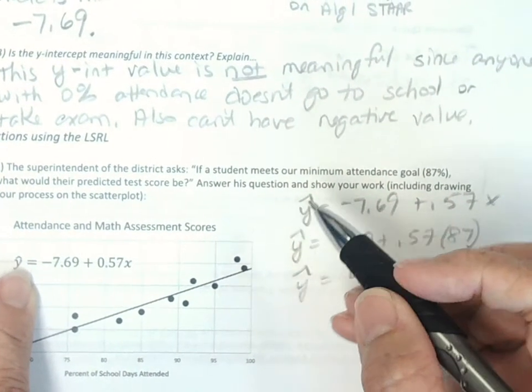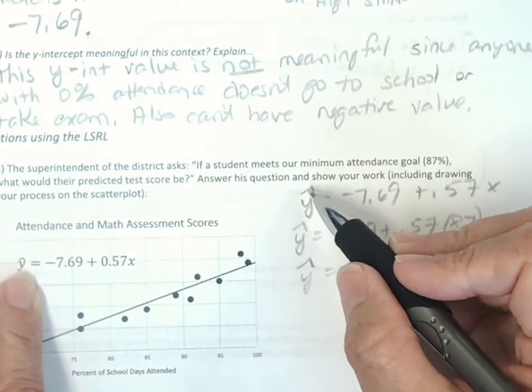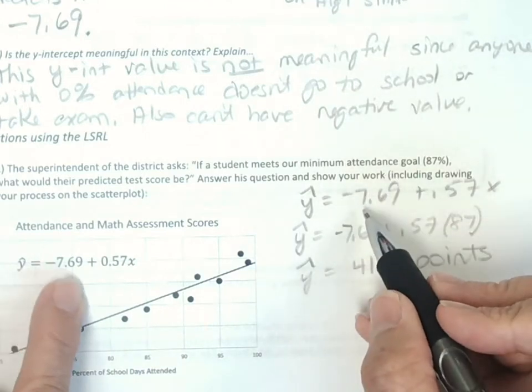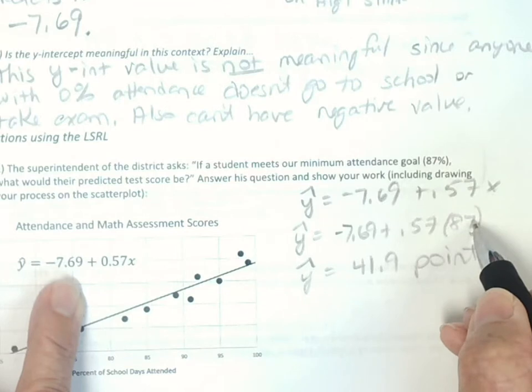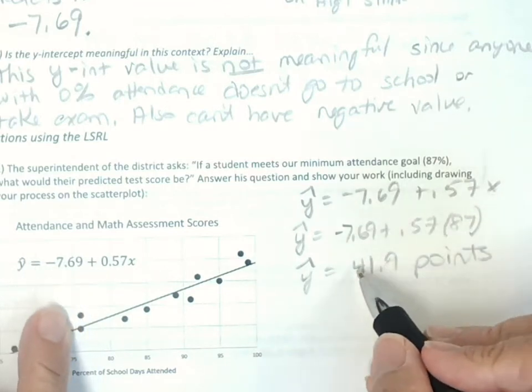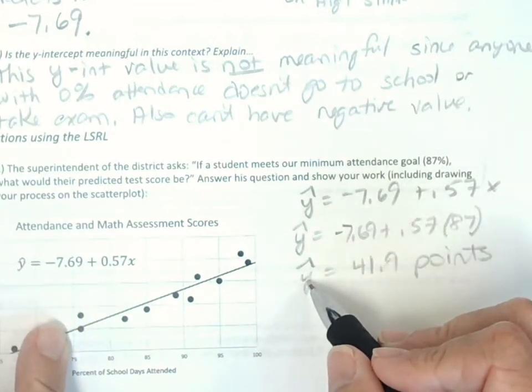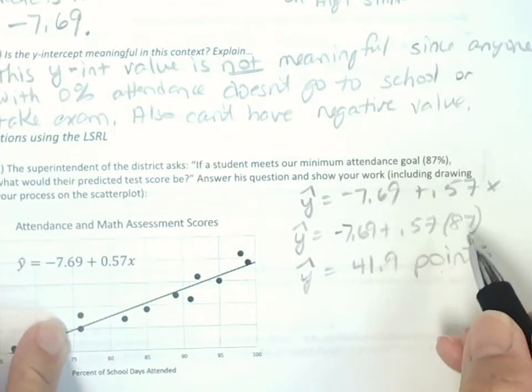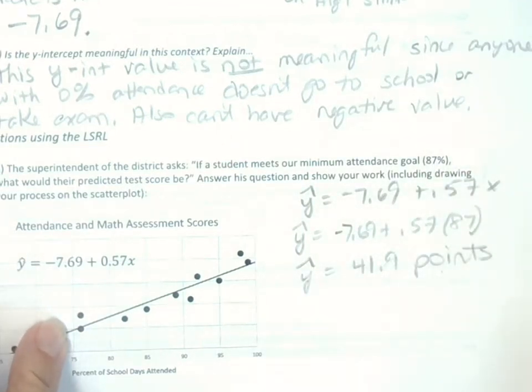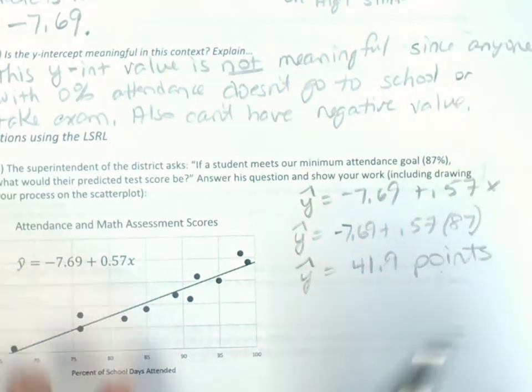So what I would do is plug it in, keeping that little hat on my y. So I have ŷ = 0.79 + 0.57x. I'm putting the 87 in for the x. So I would predict a math test score of 41.9 points with an attendance of 87%. That's all it's doing, predicting what score we would get.